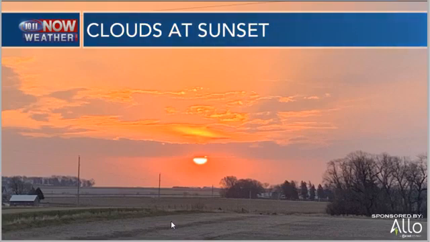So those are the mid-level clouds, the clouds that you can see the sun through. Those are the cirrostratus clouds. So that's just another example of how the sun may look when you have these types of clouds.